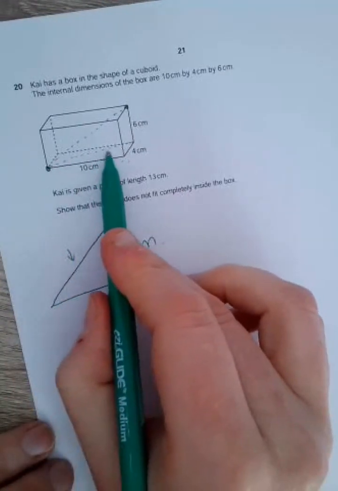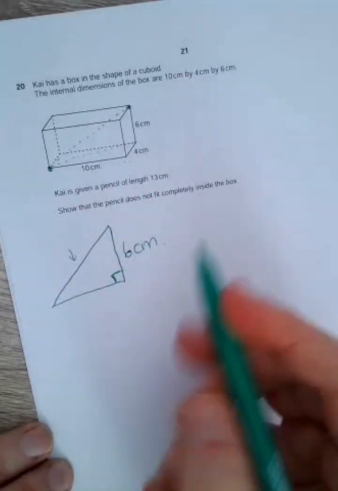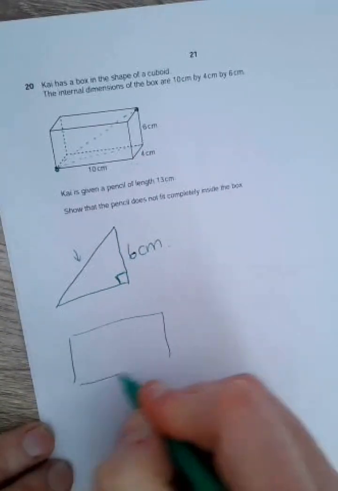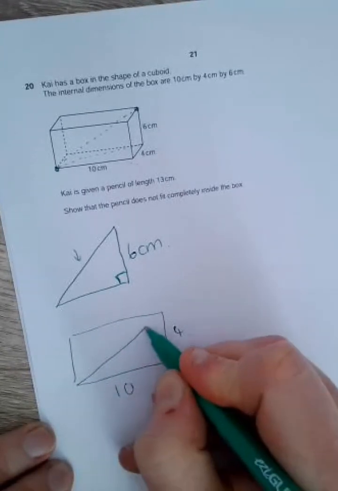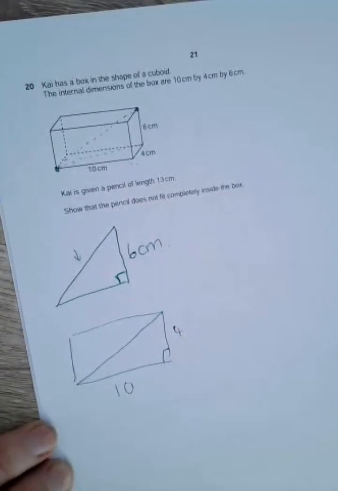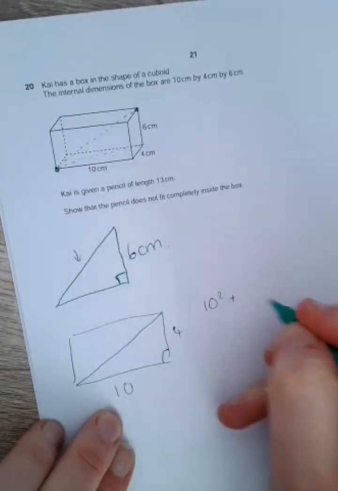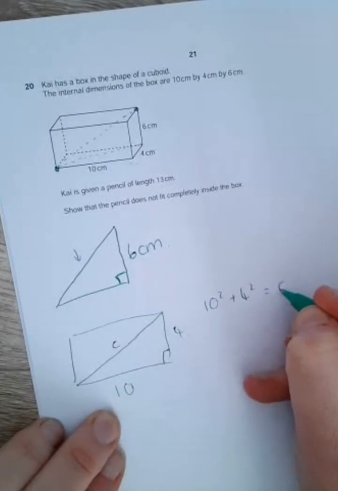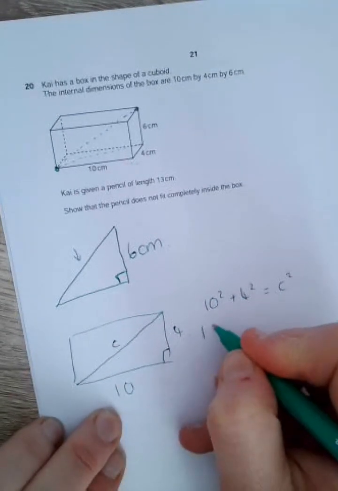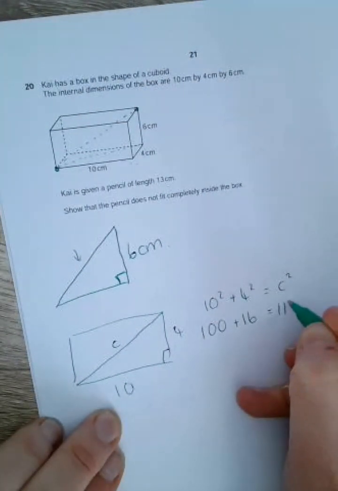We want to know what this baseline running across this diagonal here from the front corner to the back corner is. So starting with that, that's a 10 by 4 rectangle. And I'm going to split it in two because I want that line there. Okay, so using Pythagoras, I've got 10 squared plus 4 squared is equal to c squared. 10 squared is 100, 4 squared is 16, and that's 116.